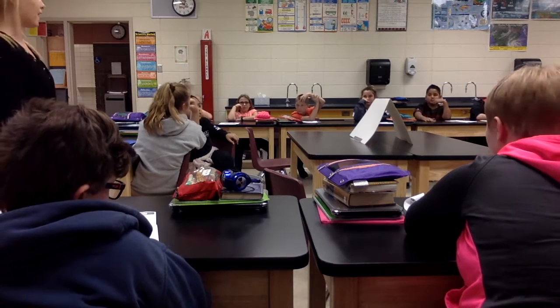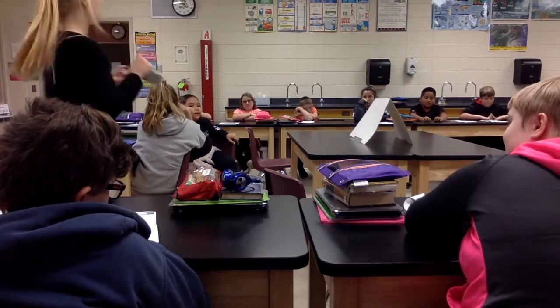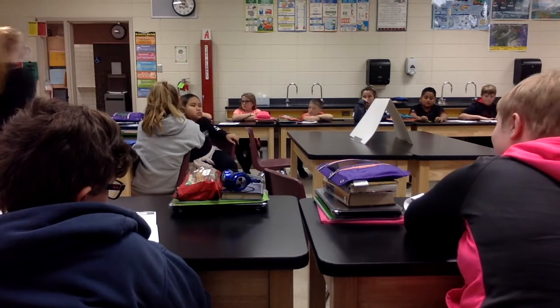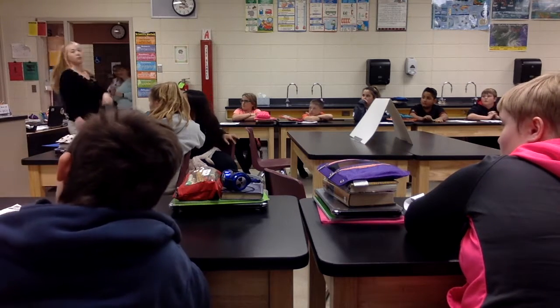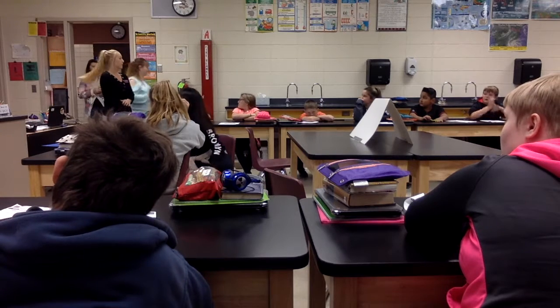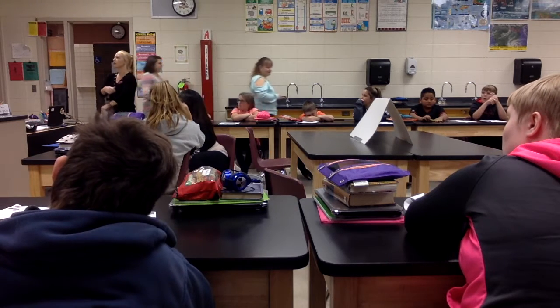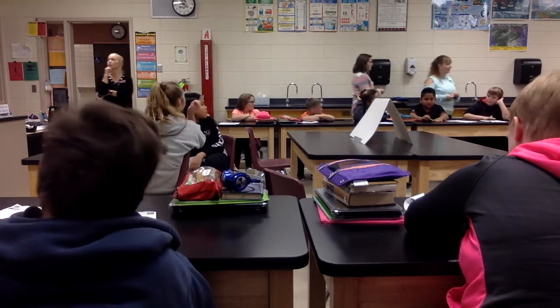Making a mountain, exactly. So these convergent plate boundaries can form mountains, they can form mountain ranges, or they can also form volcanic mountains. So if you can see up here, to the left is Mount Everest. And so this is a big mountain that converged together from a plate, causing this huge mountain to form.